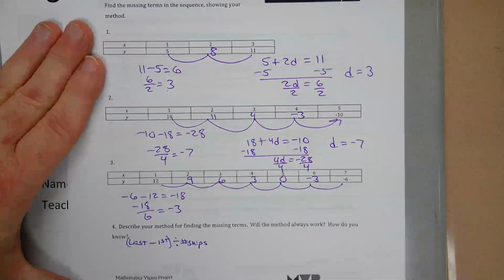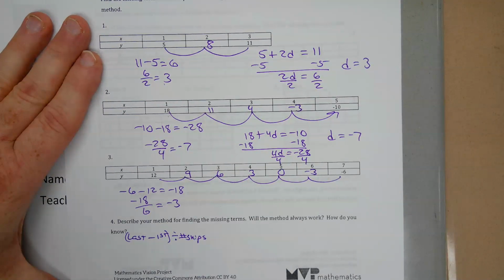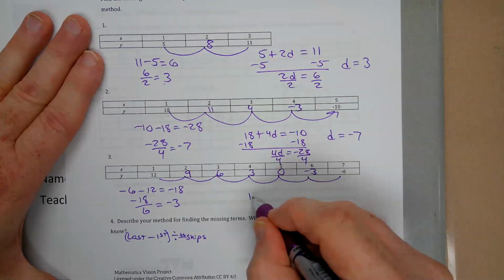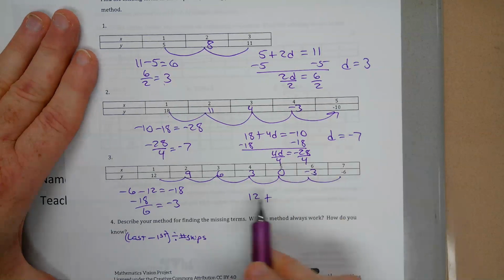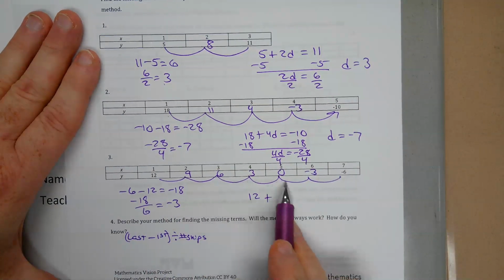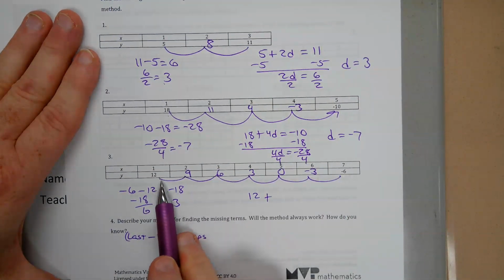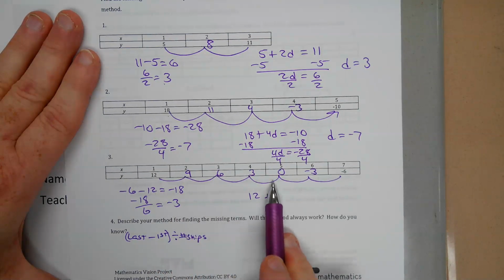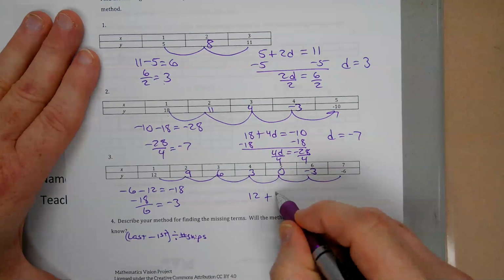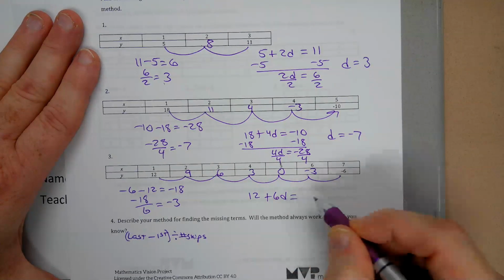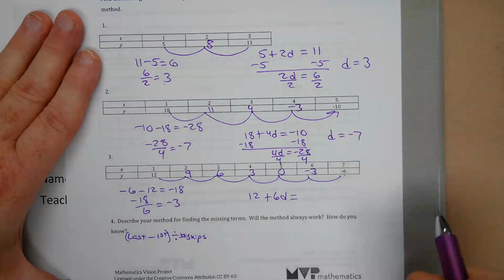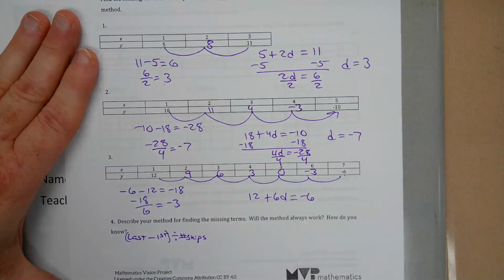So this might just be another way to write this. We could write it as a two-step equation. So our starting number plus the number of skips times d, 1, 2, 3, 4, 5, 6, is going to equal the last number, or the number that we want to get to.